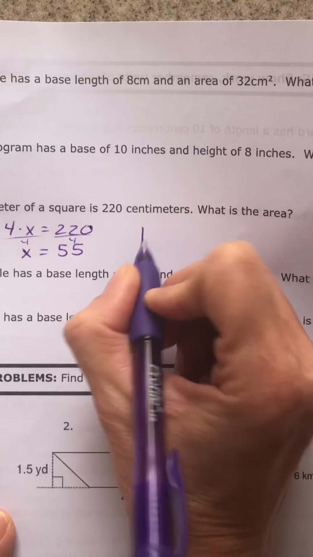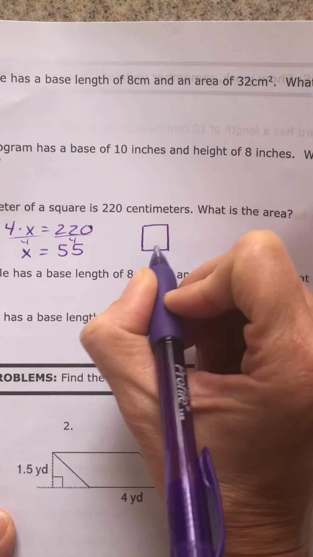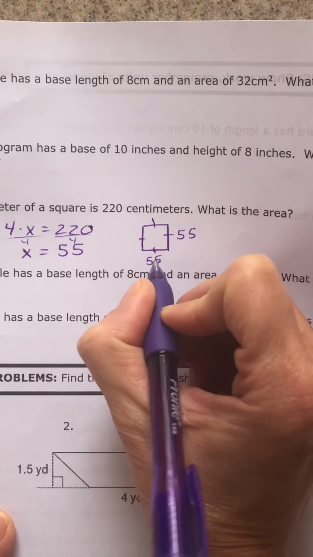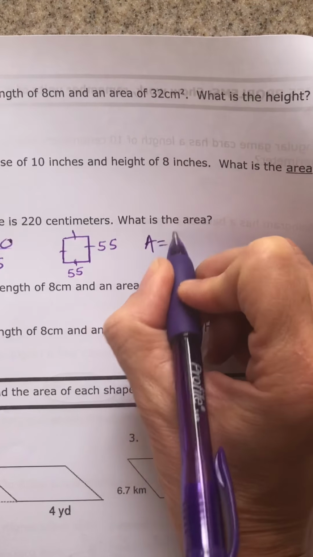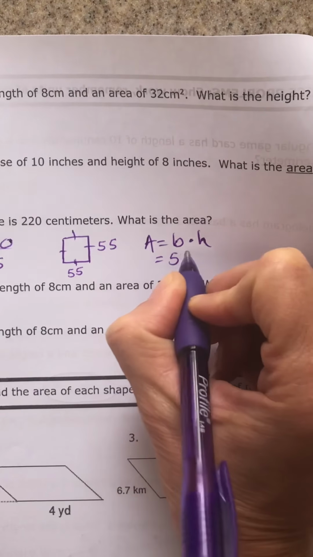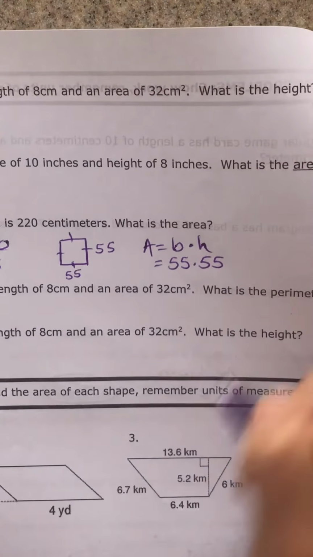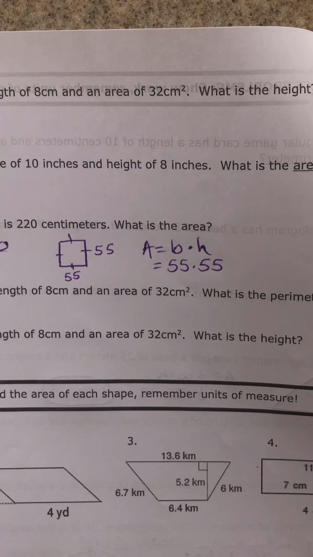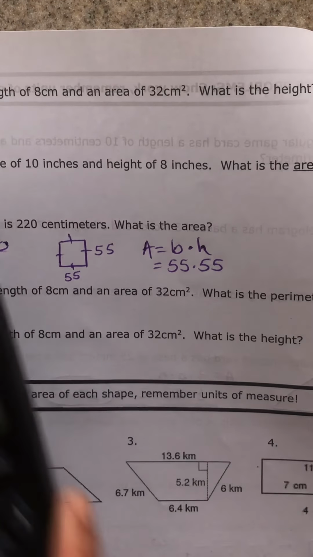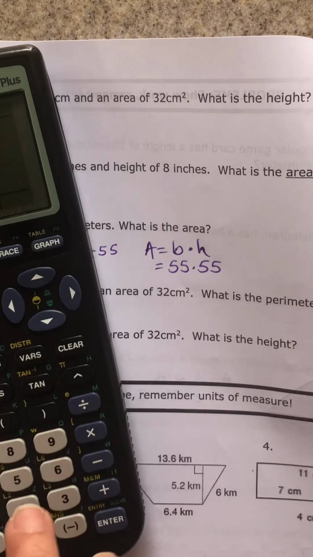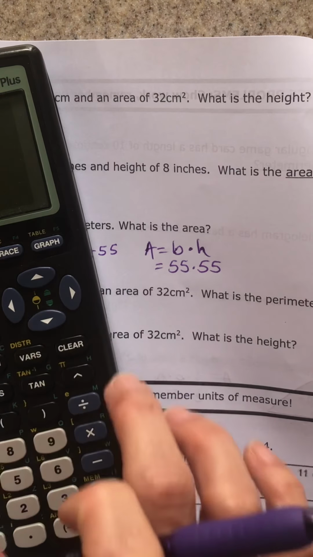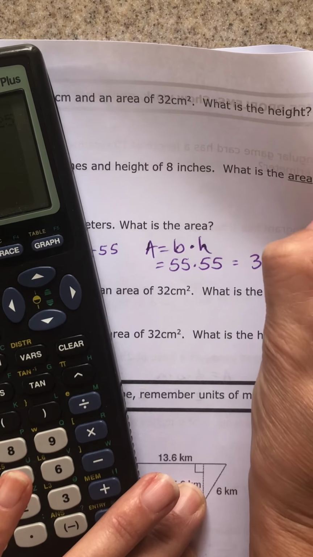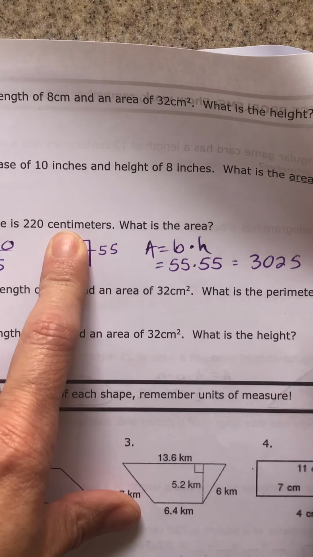Oh, so if I have a square, side length 55, and then this one is 55, area is base times height, or 55 times 55. I do not have my calculator with me. If my husband would help me really quickly by getting me that calculator over there, and then I can do 55 times 55. And that is 3,025 centimeters squared.